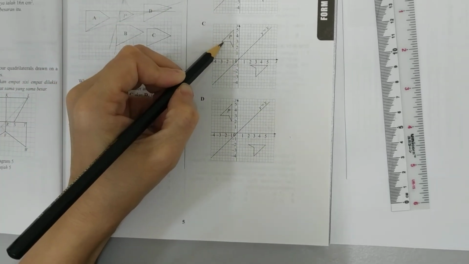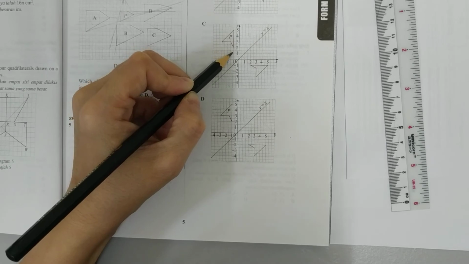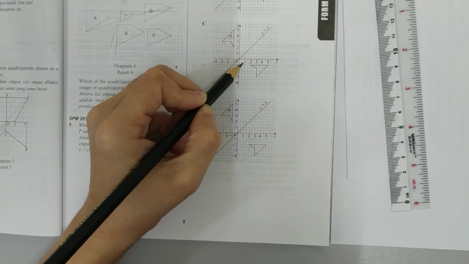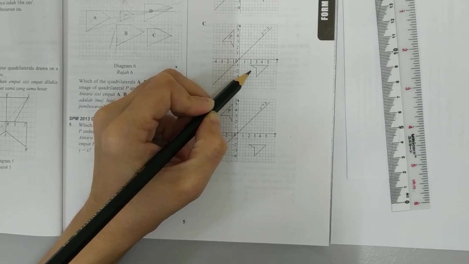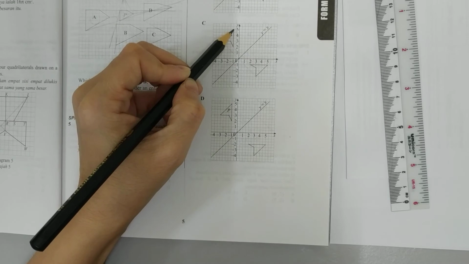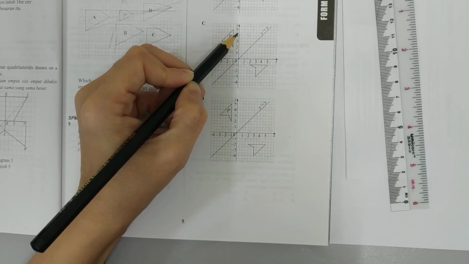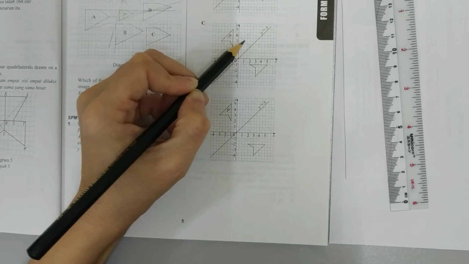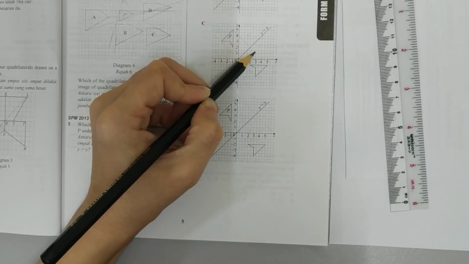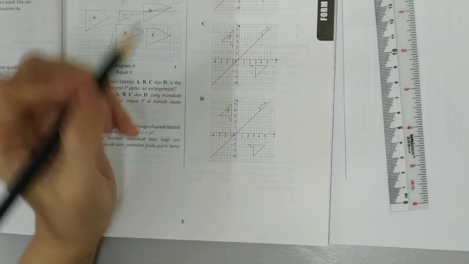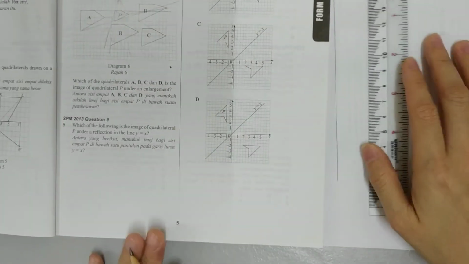Then over here we have 1, 2, 3, 4, 5, 6. Oh, okay. And the last point, 1, 2, 3, 4, 5, 6. Yes! So you can see they match up really well.